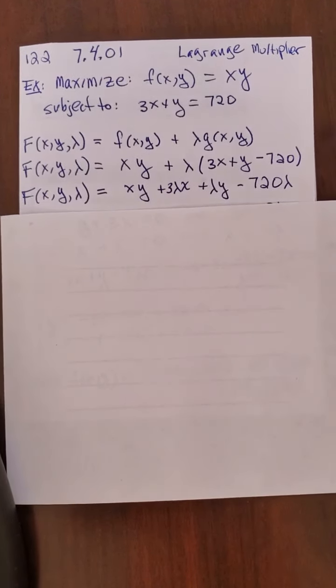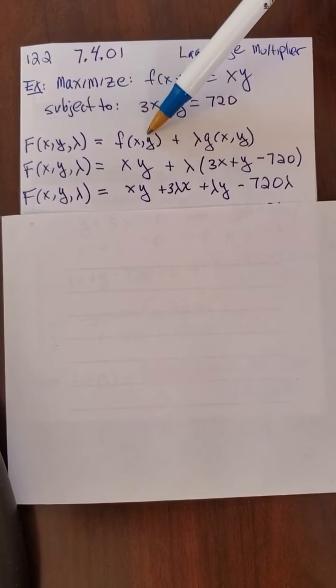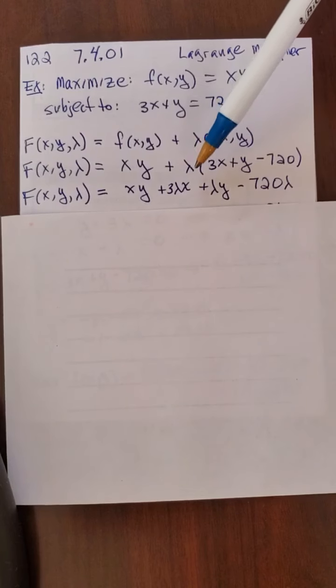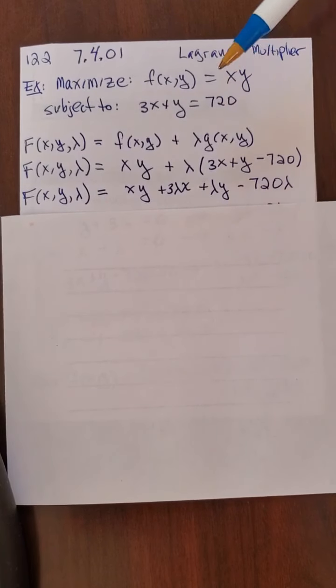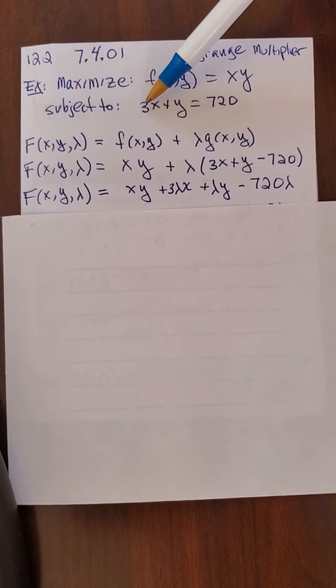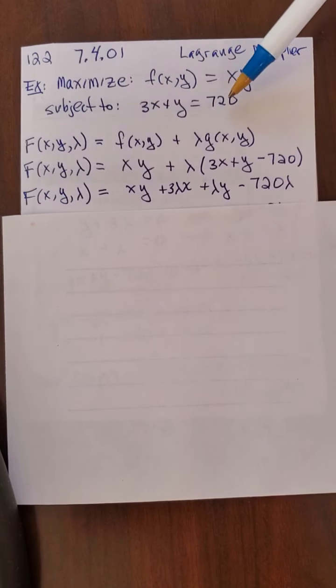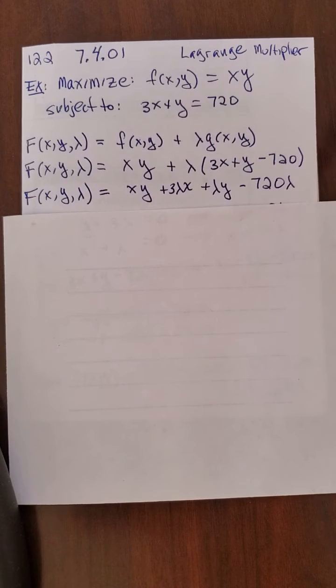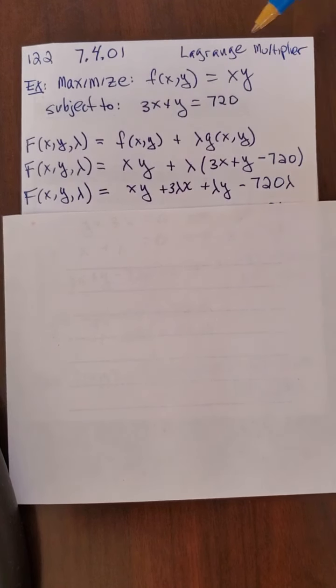So that means that in our product, f of x comma y is xy, which it says right up here. Lambda is just this number I invented, which we're going to solve for, but we get to that. And lambda times g, so g is 3x plus y minus 720. I took the constraint, 3x plus y equals 720, and I just brought the 720 over to the other side. So there we go.